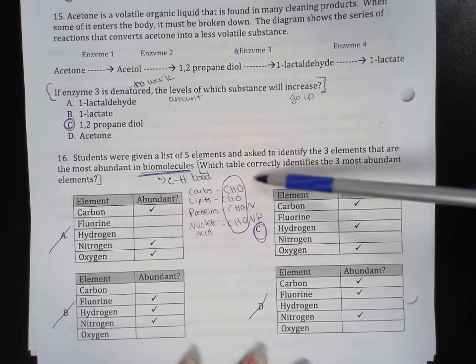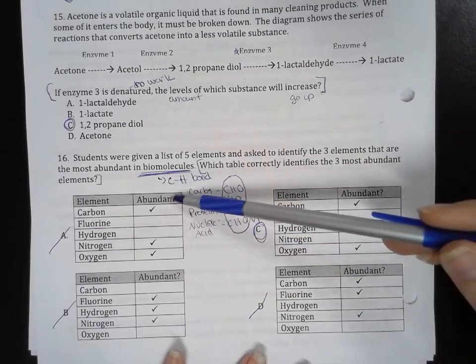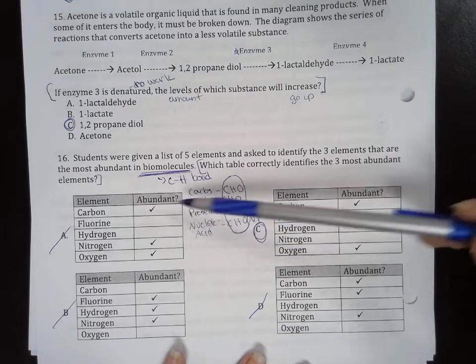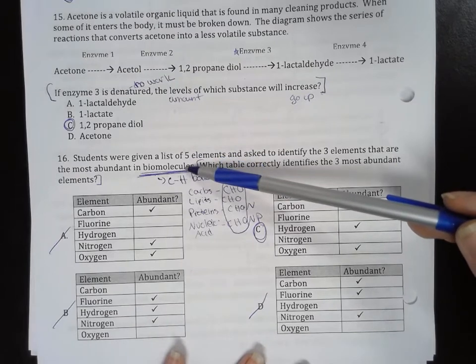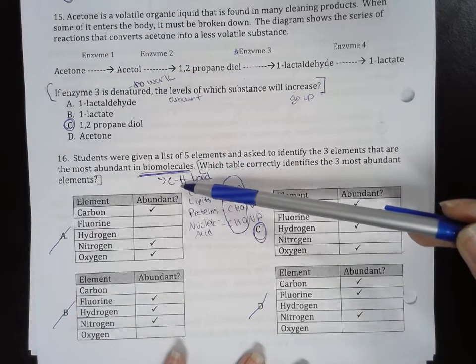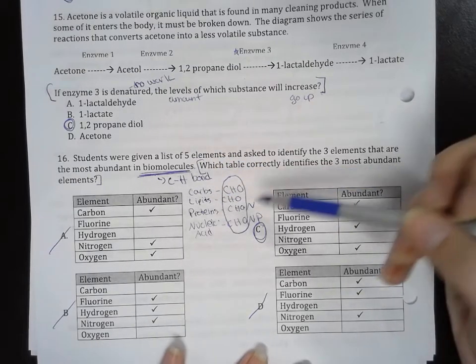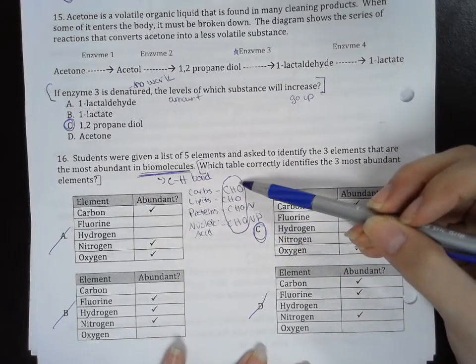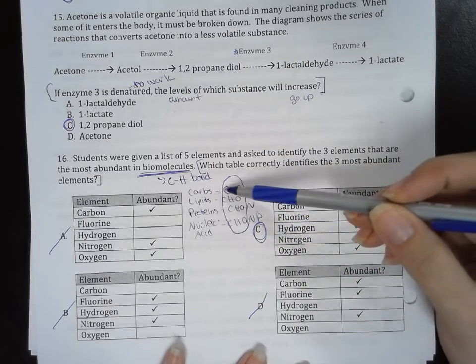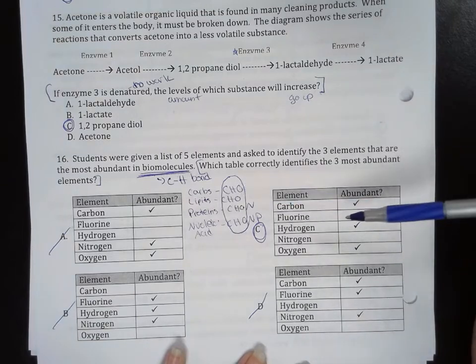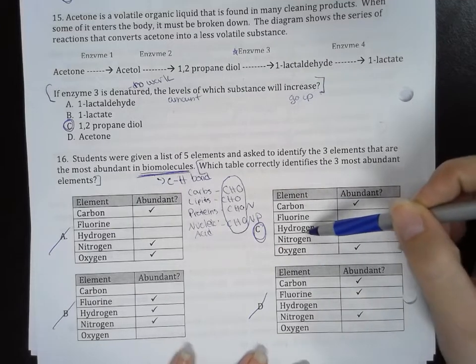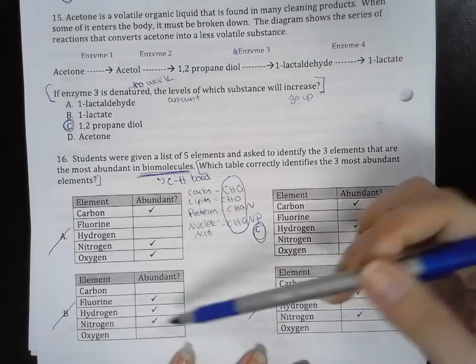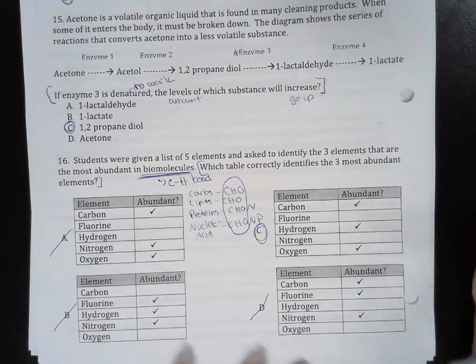It is asking which are the most abundant, meaning the most of each element in biomolecules. Biomolecules are organic compounds, meaning every single one has to have a carbon-hydrogen bond. I have listed out the elements for each biomolecule. All of them have in common carbon, hydrogen, and oxygen. The most important I'm looking for, the most abundant elements have to be carbon and hydrogen. I can eliminate every other answer choice based on the fact they don't have carbon and hydrogen.